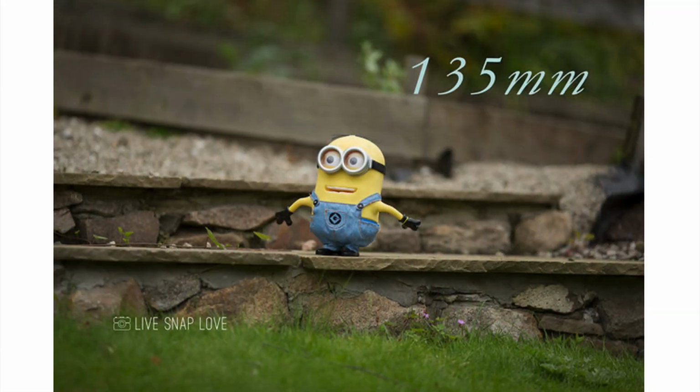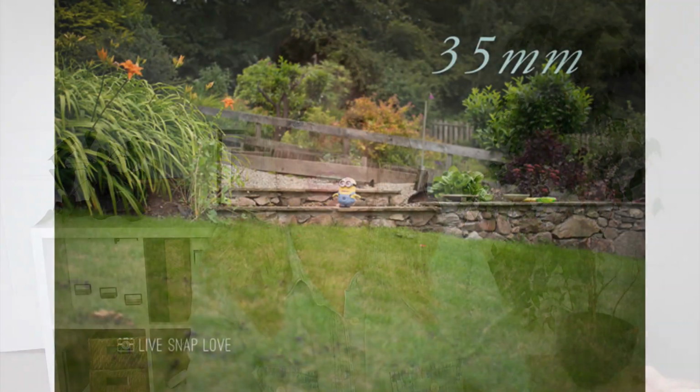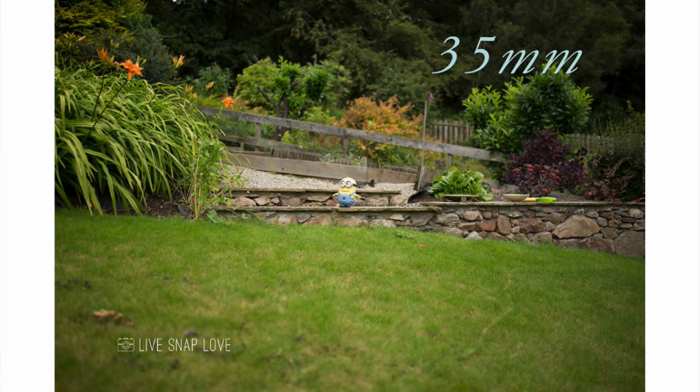So any number larger than 50mm, so 85, 135, 200mm, they are going to give you a more zoomed in look. So the larger the number, the more zoomed in it's going to appear. On the other hand, if you have a number that is less than 50mm, so 35mm, 24mm, 16mm, then that is going to give you a view that is wider than the naked eye. Now, so far, so easy, but this all refers to a full frame camera.